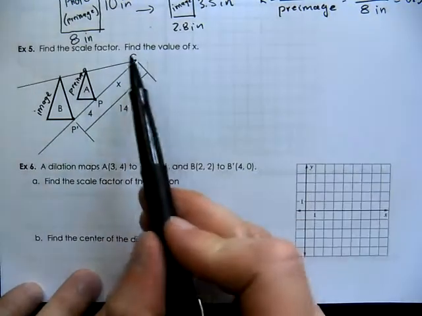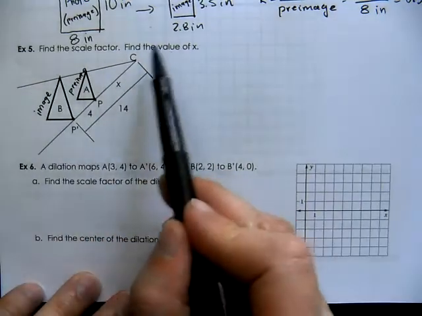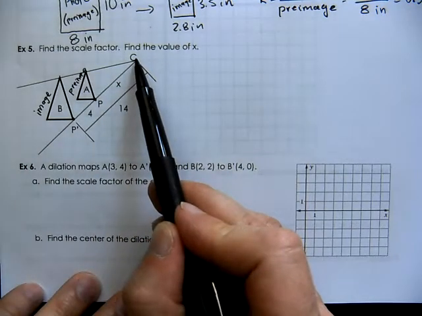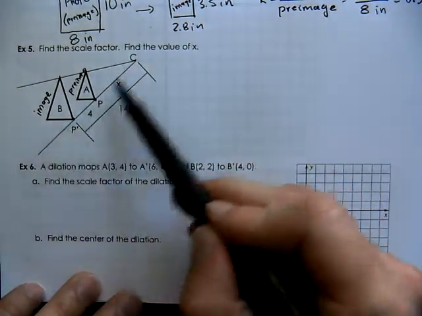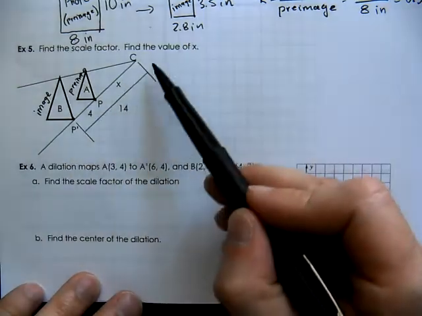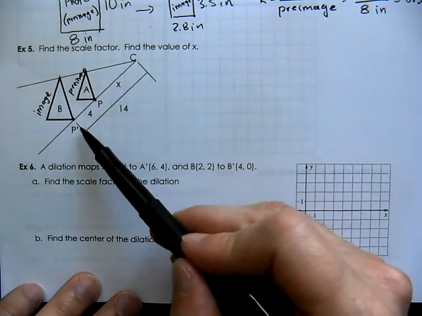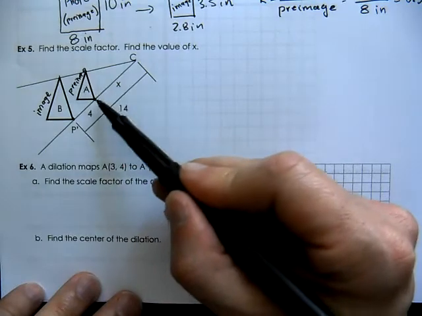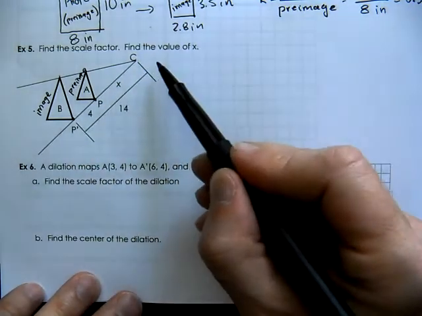So look at these construction lines. Remember, we said that the construction lines create these collinear points, where these corresponding points all line up with the center of dilation. Point C is our center of dilation. Here we have another construction line, and we have these corresponding points. And here's another construction line saying that the total distance is 14 from that center of dilation to point P prime. Here we have a little segment of length 4, and here we have a little segment of length x, and this is the total length of 14.